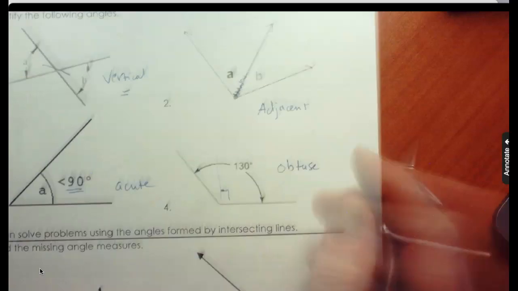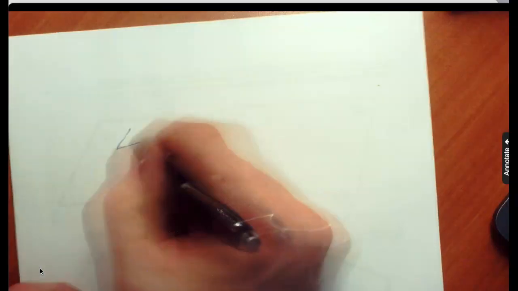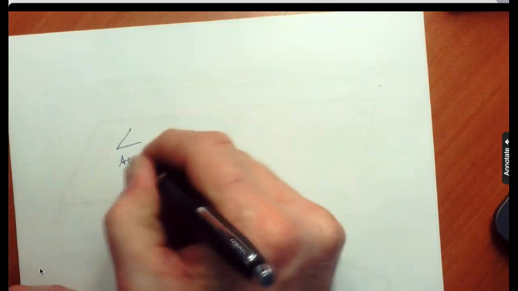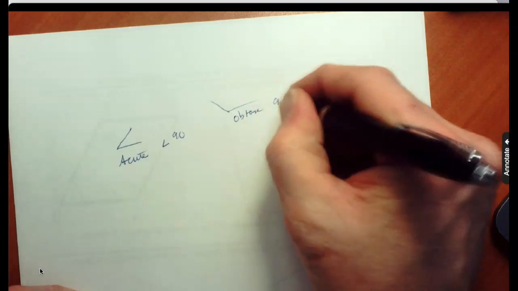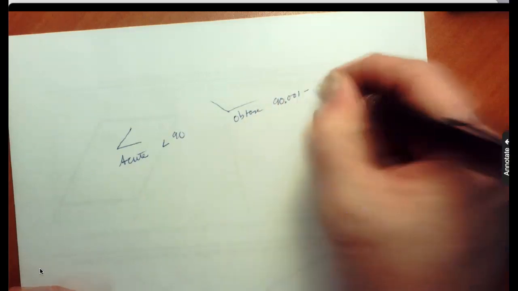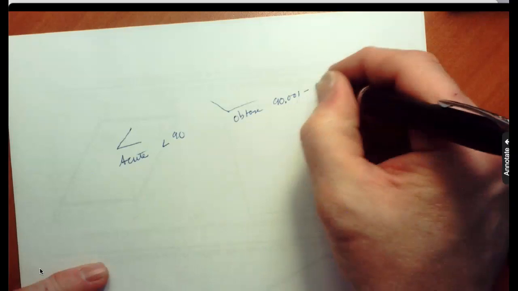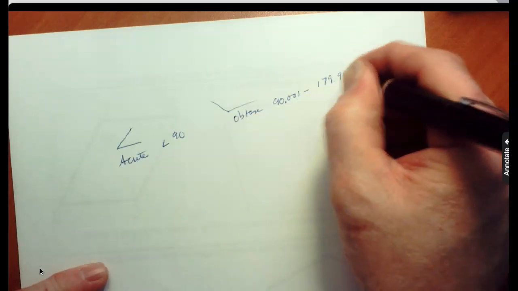Let's just do a quick little review here. Flip the page. So here's acute angles. Acute would be less than 90. Obtuse is going to be like 90.001 through 179.999. So they're bigger than 90 and less than 180.